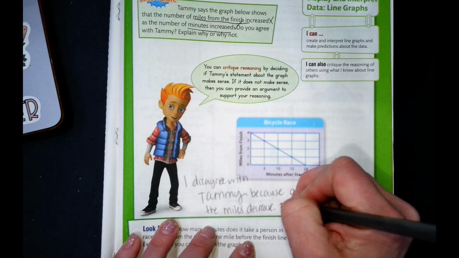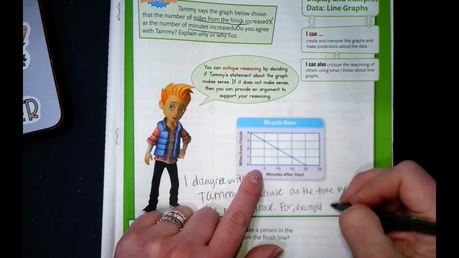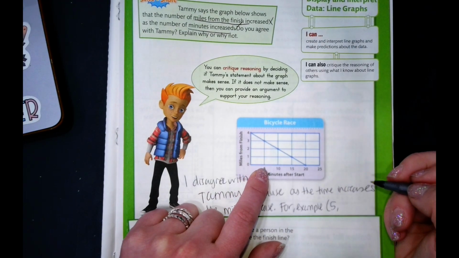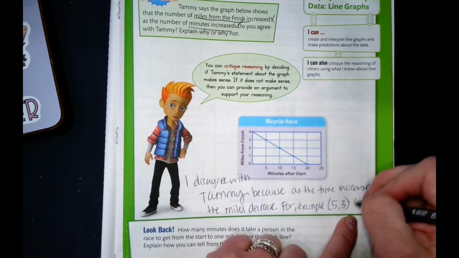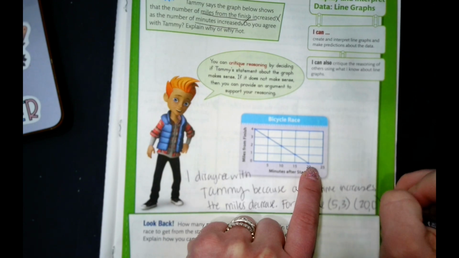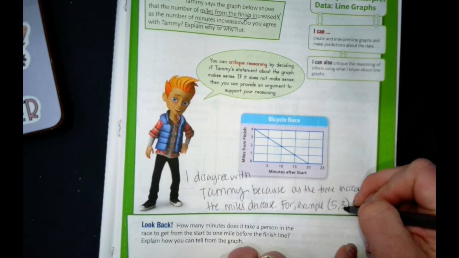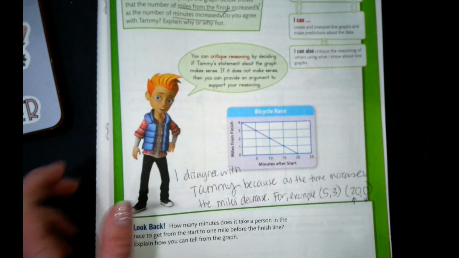For example, to prove yourself, at 5 minutes, my miles from finish is 3. But at 20 minutes, my miles to finish is 0. So the time is increasing, but my miles is decreasing as I go through.